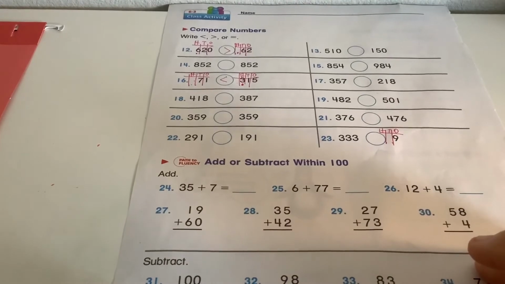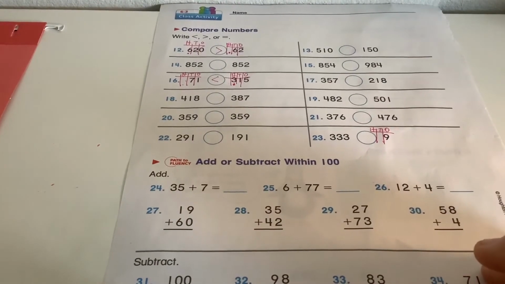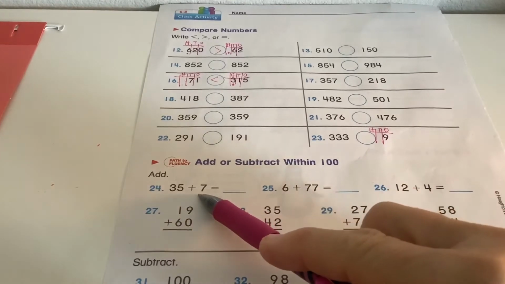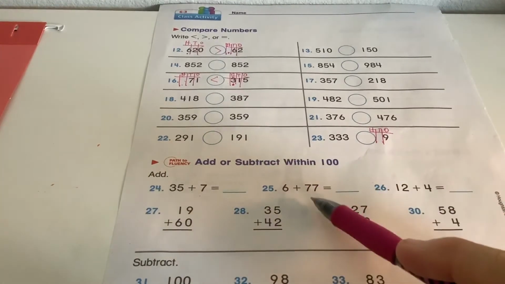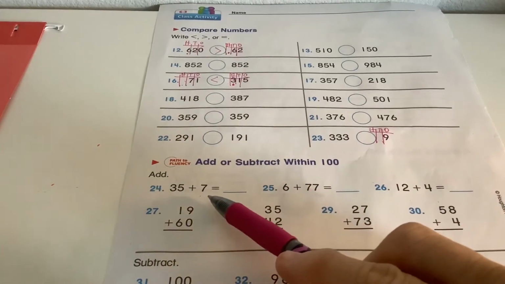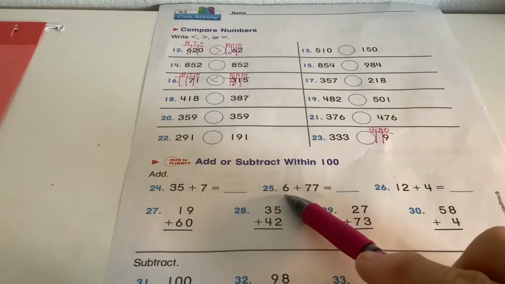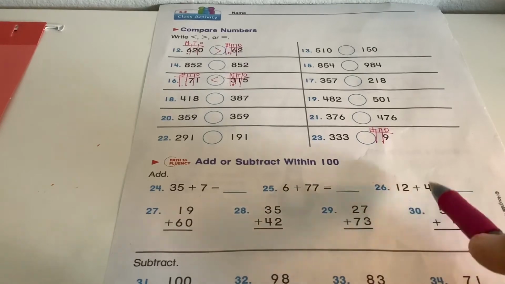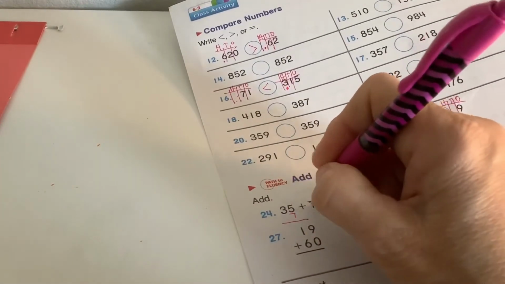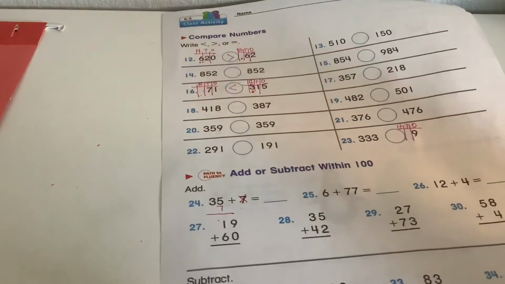Okay, add or subtract within 100. You can do this just by counting on your fingers or a number line if you want to, when they're written horizontally like this and there's just a single digit number. Or you can line it up and do it the regular way.